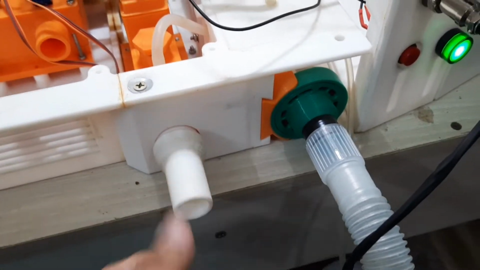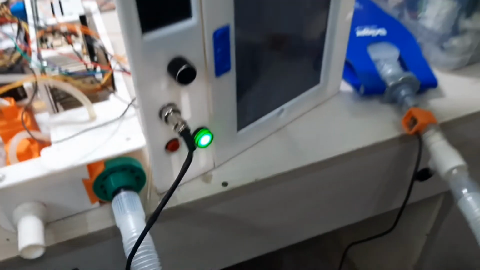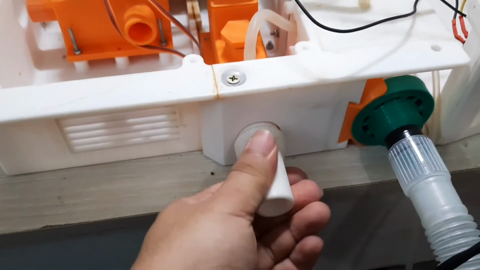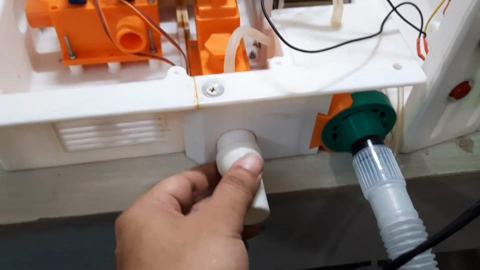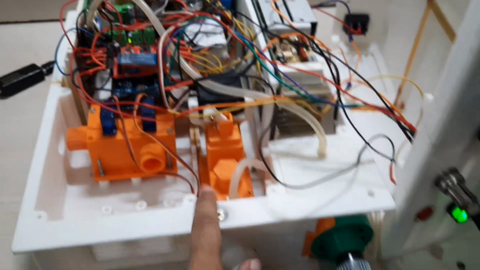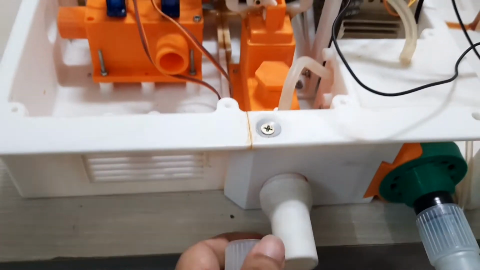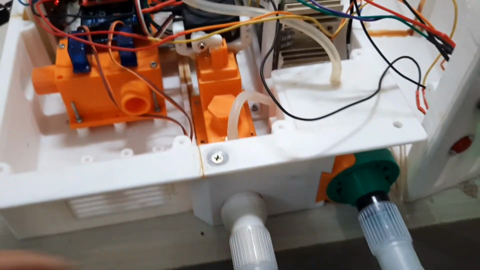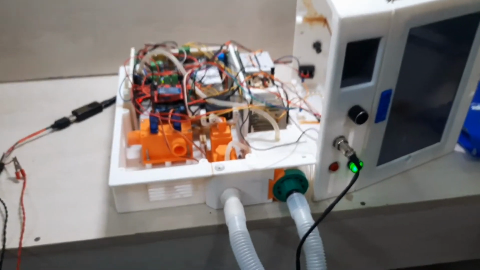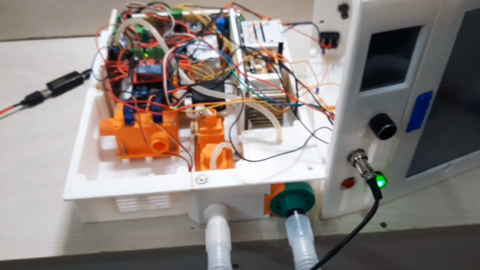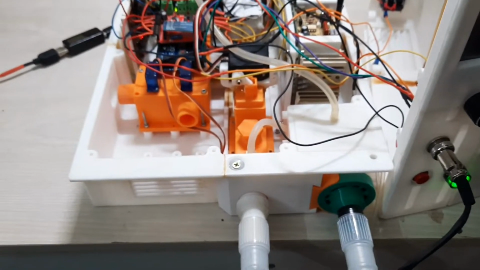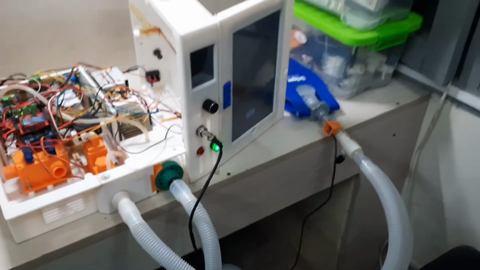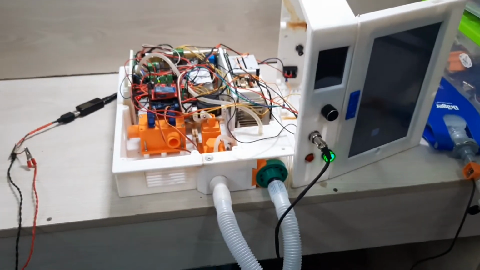If I remove it, the ventilator will detect the disconnection immediately. Here is actually the one-way valve. So the ventilator actually detects the disconnection, and now if I connect again, it will detect that I have connected here. So there are lots of alarms going on because I have disconnected the entire ventilator circuitry, the patient circuit.